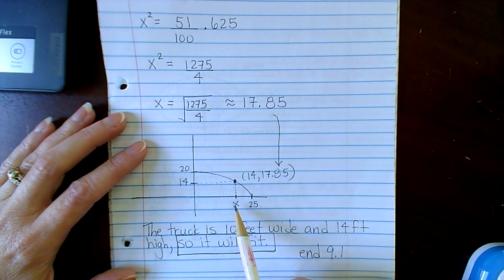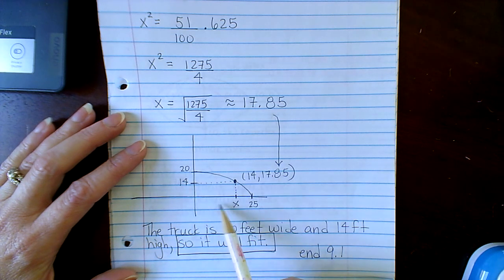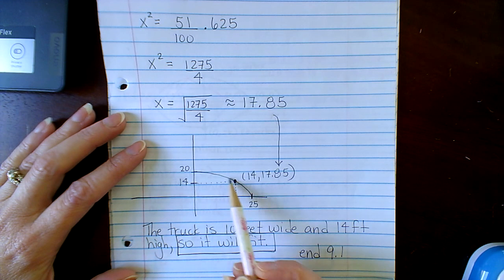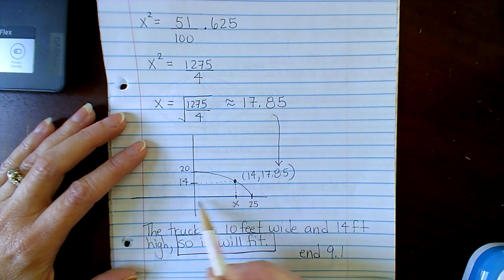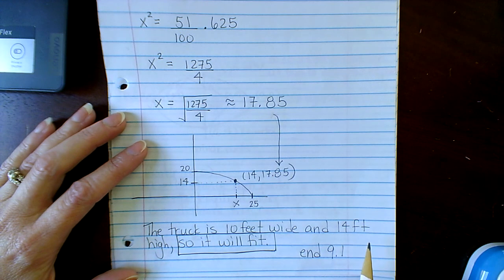Because this width right here at a height of 14 is 17.85 feet away from the other lane, the 10-foot wide truck has room, because the way this thing is shaped, this 14 is the low point over here and all this is above 14. So we know that that 10-foot truck can fit into this 17-foot space and easily clear that 14 feet up there.